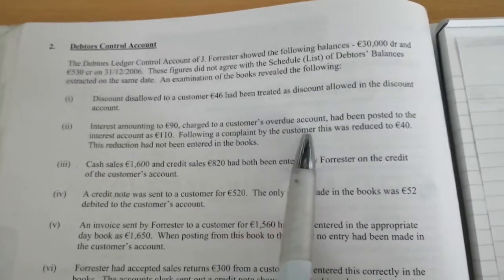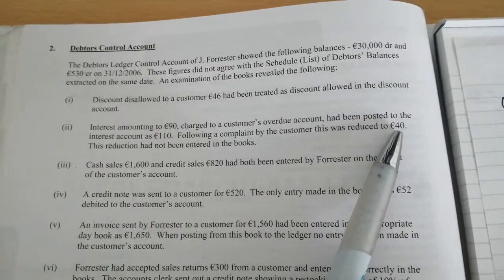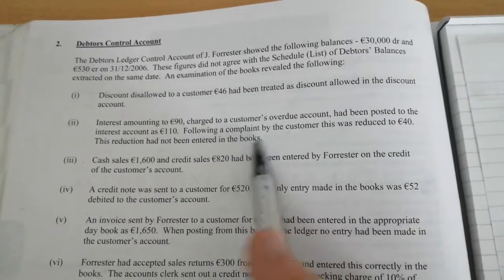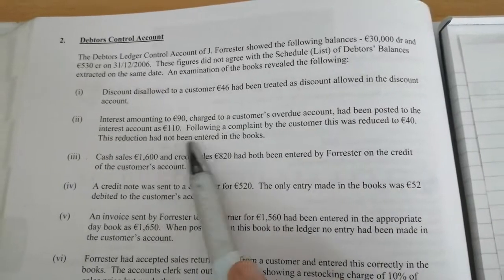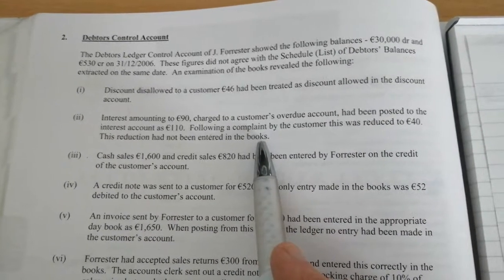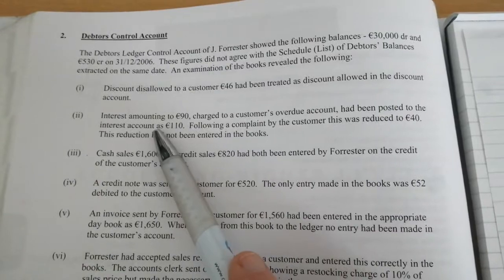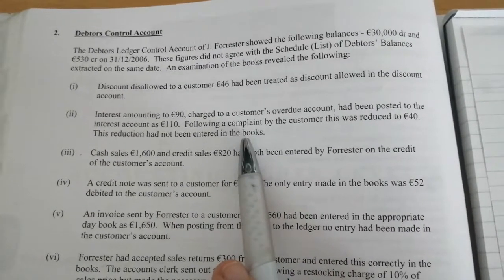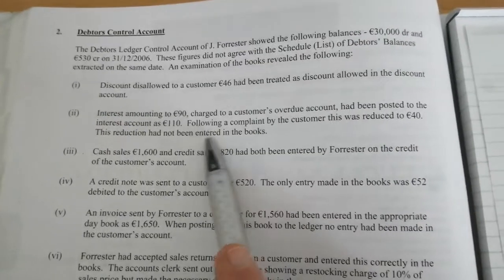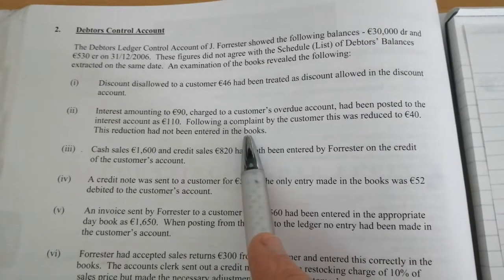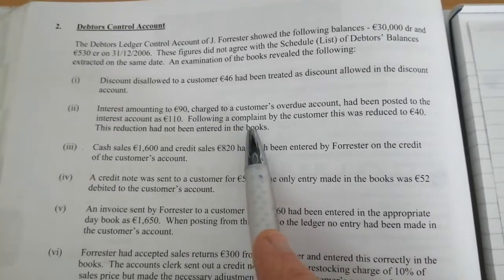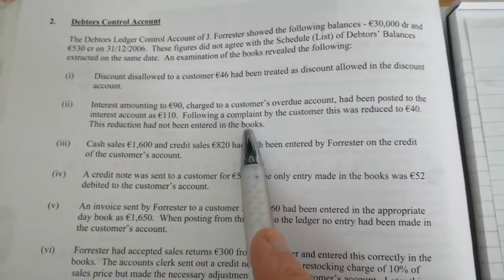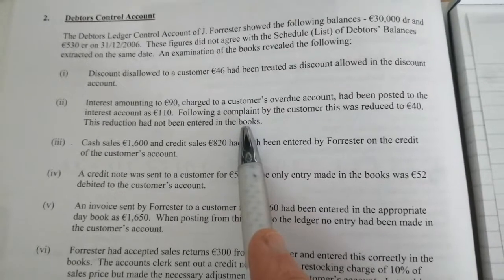Following a complaint by the customer, this was reduced to €40. This reduction had not been entered in the books. So this reduction was not entered anywhere in the books, so that's a mistake both in the interest account, which should have been changed because of the reduction, but also it's going to be a mistake in the debtor's account because it wasn't entered anywhere in the books in the debtor's account either. So that's something that will have an effect on our schedule of debtors. So we're going to have to change both parts of our question.